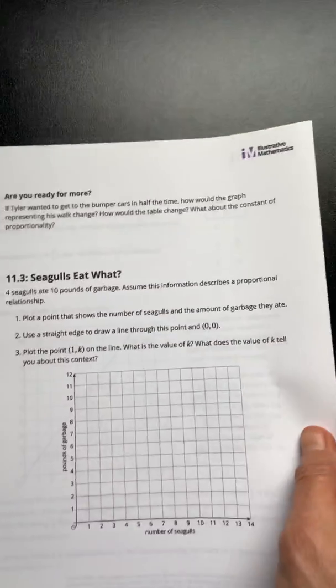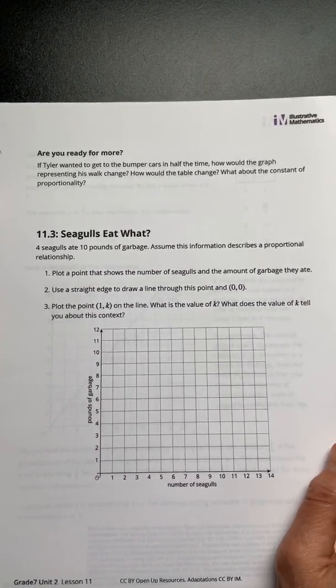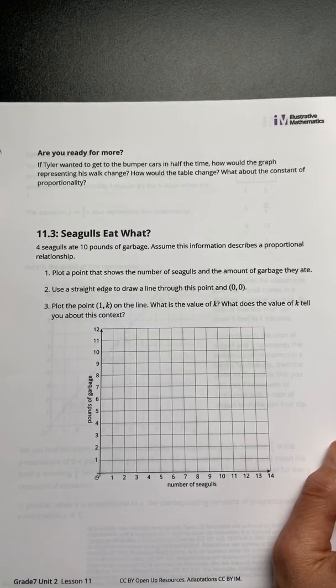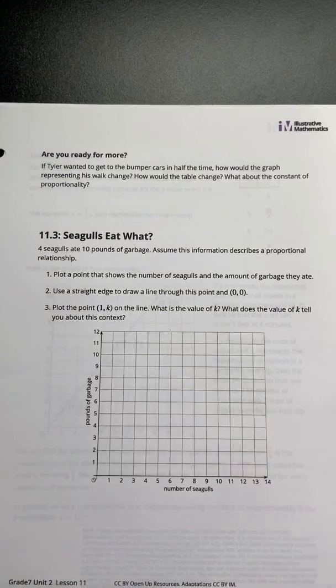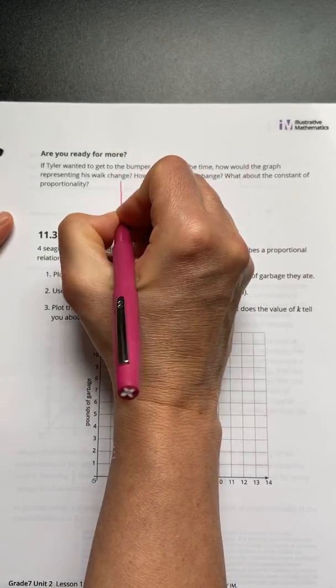All right. This one says, if Tyler wanted to get to the bumper cars in half the time, how would the graph representing his walk change, and how would the table change? Okay, so if he wanted to go faster, get to the bumper cars faster, he's in a hurry. So he wants to get there in half the time. So that means he would still start at 0, 0. I'm just gonna make a table.